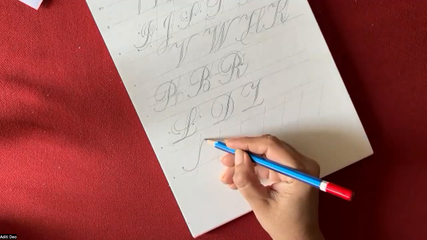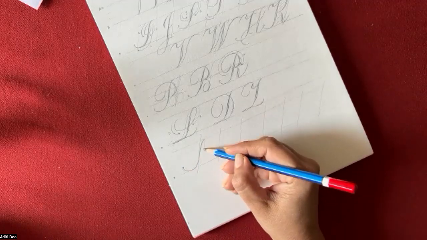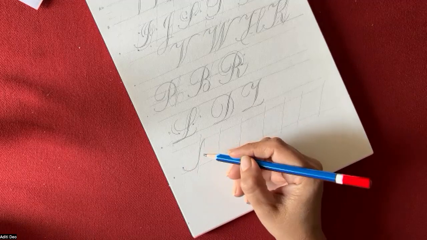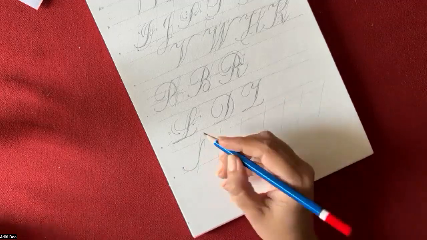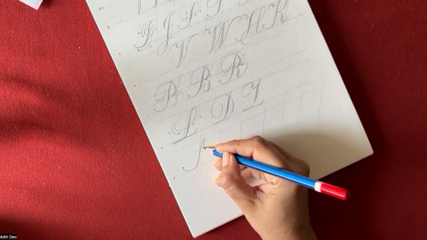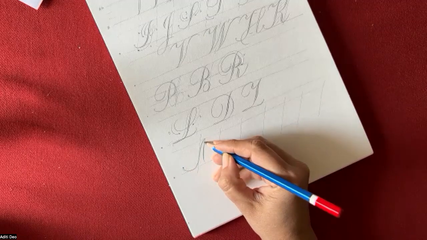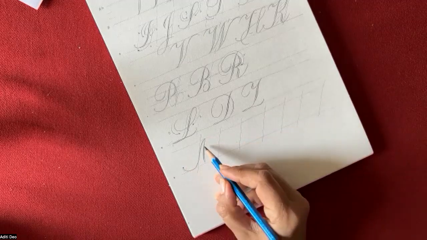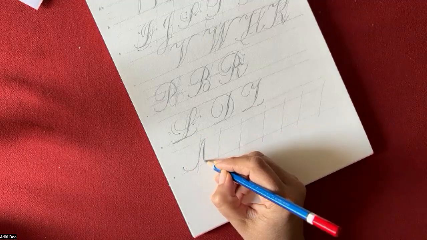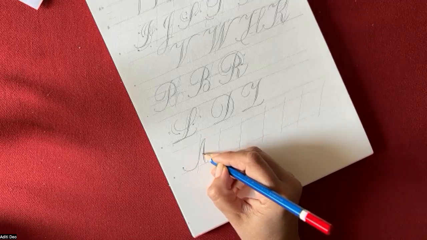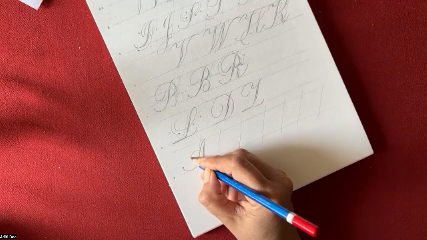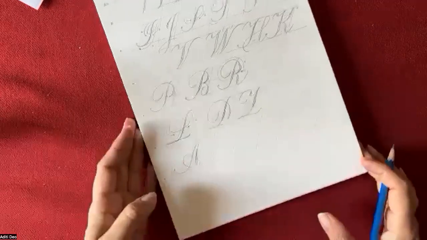And bring this stroke down like we did the ascender loop, but turn it inward just a little bit so that we can add some weight only to this section. And then turn it around, loop it upward, and make an A.